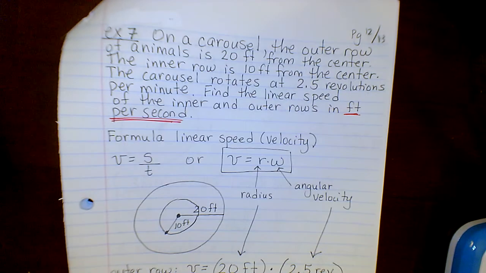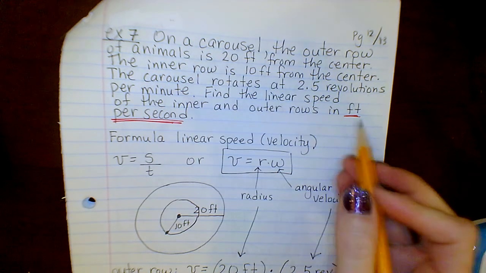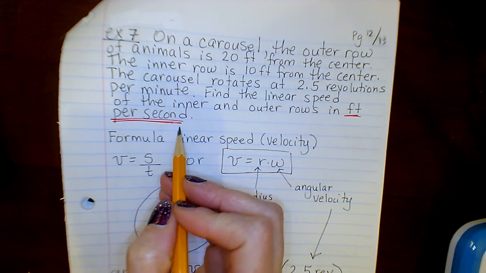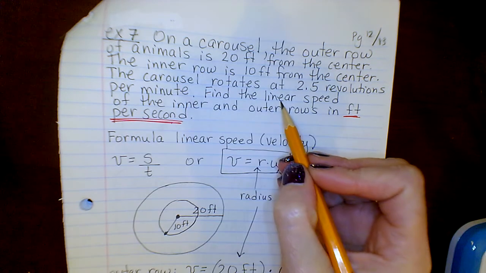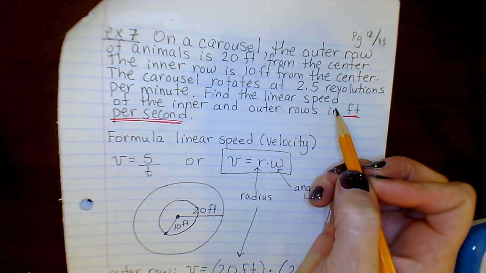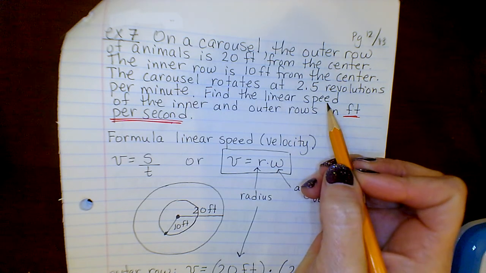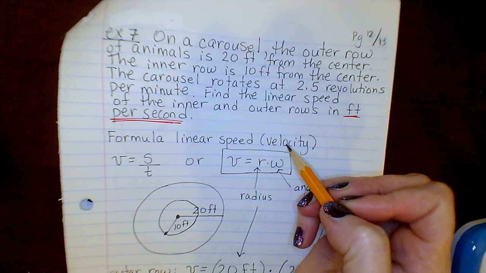Okay, so on a carousel, the outer row of animals is 20 feet from the center. The inner row is 10 feet from the center. The carousel rotates at 2.5 revolutions per minute. Find the linear speed of the inner and outer rows in feet per second. That's going to be important, that feet per second. So we're looking for the linear speed or linear velocity. Speed and velocity are synonymous.